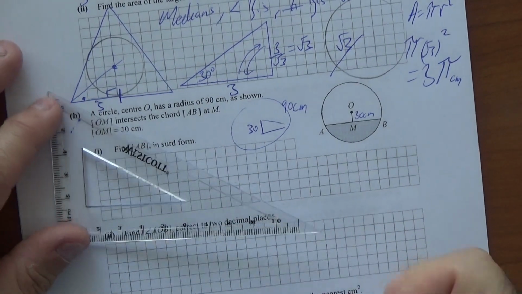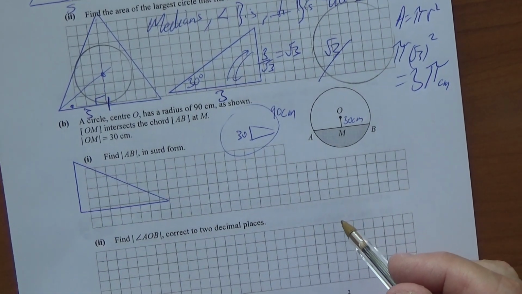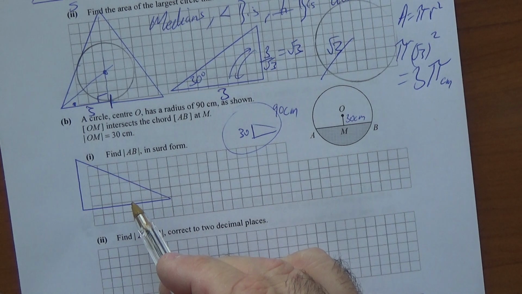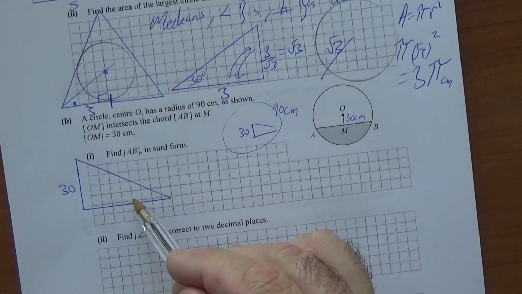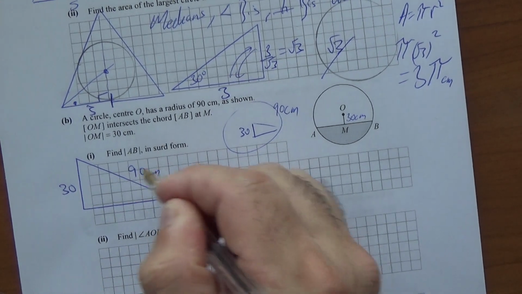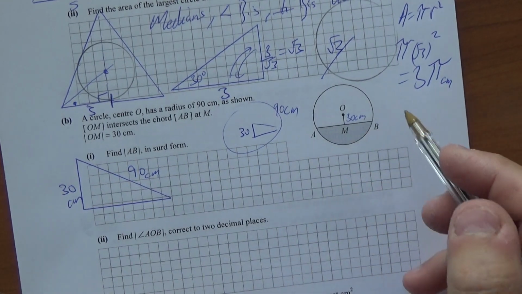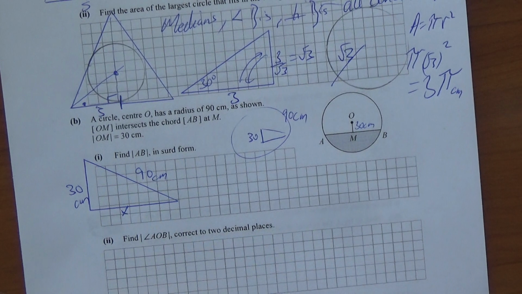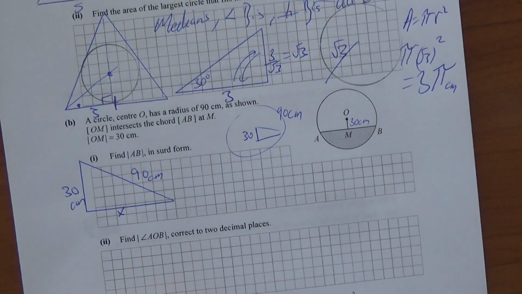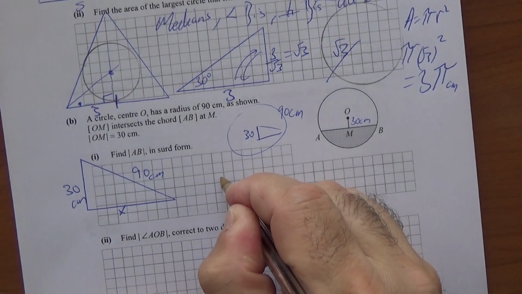I'll keep returning to my set square here. If I could extract that, this is sitting in here, it's not exactly 30 degrees, but it is a generic acute triangle, so we'll just use it to help us modeling. We want to find AB, so we just need this length, and it looks to me like Pythagoras is the best way to go.